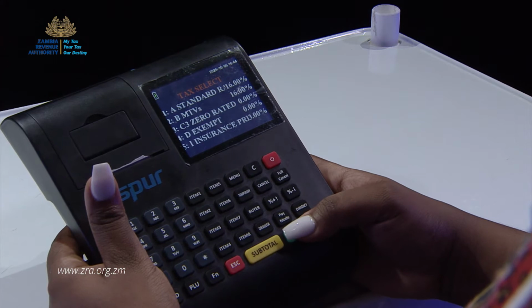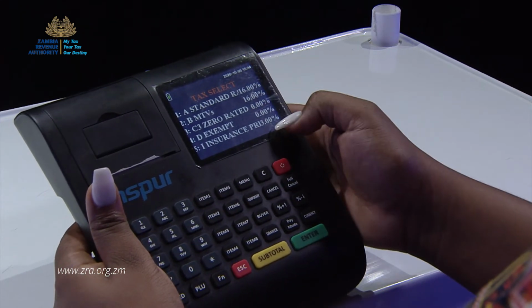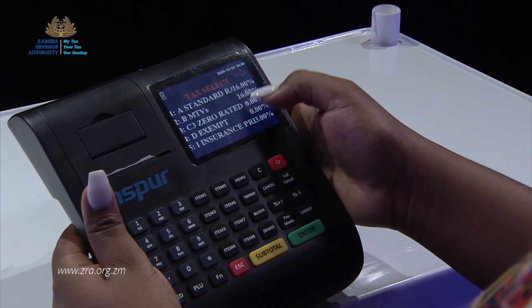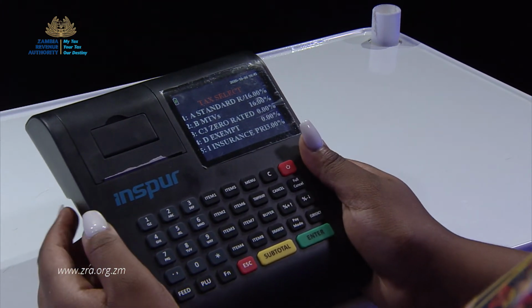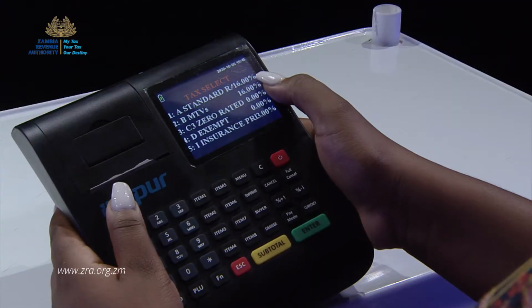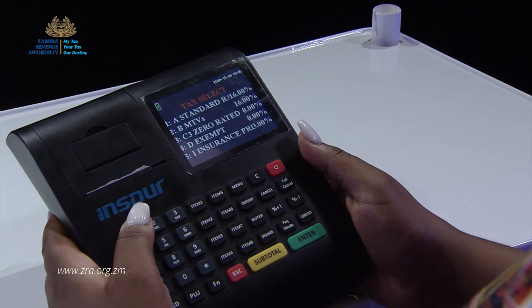You press enter. We have various tax codes here: standard rated, MTV, zero rated, exempt, and insurance premium levy. And I'll make emphasis that this machine is mandatory for use for all VAT registered taxpayers, as well as those under insurance premium levy. So coffee is standard rated, and hence we'll select 1.